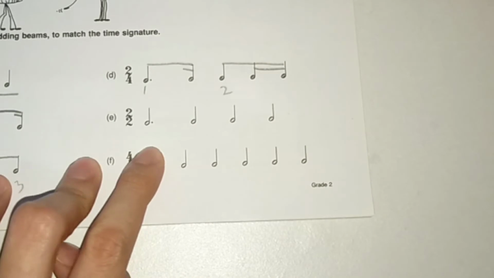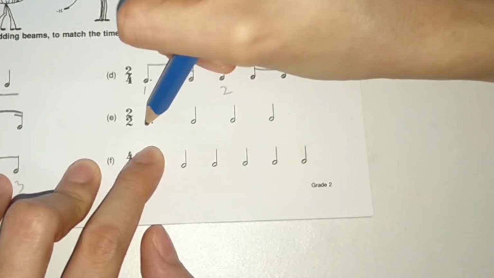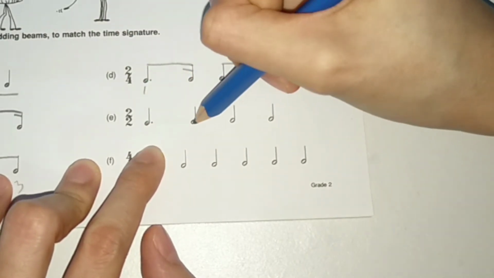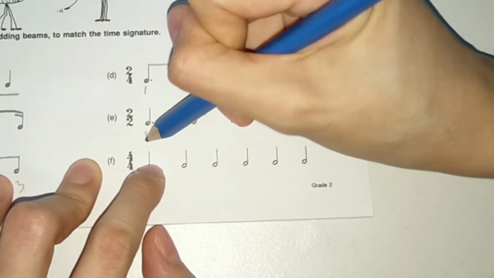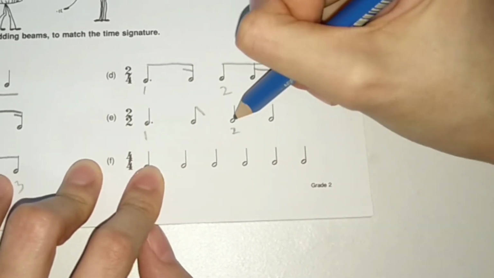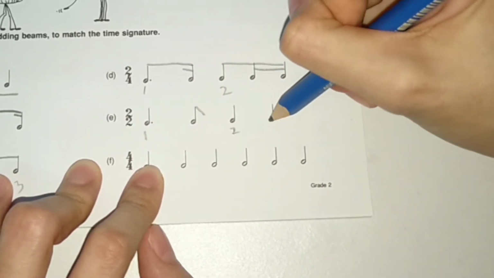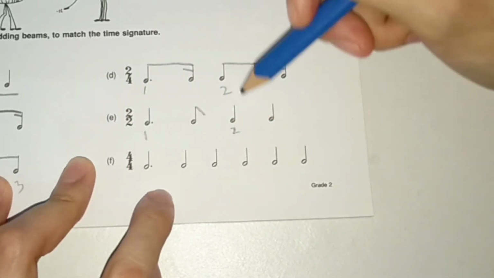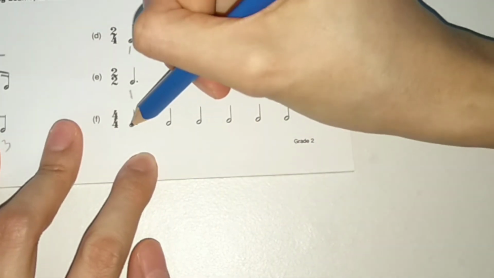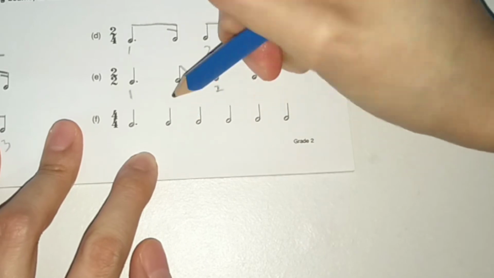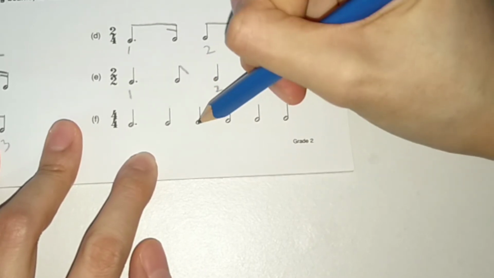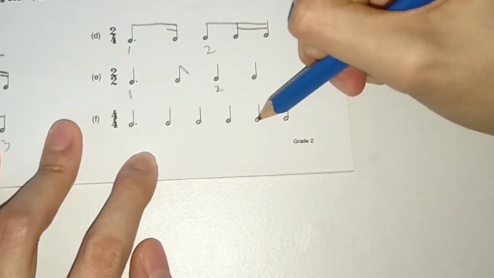2/2, you need 2 minims, right? Like this, dotted crotchet and a quaver, this makes 1 minim already. So let's make this another minim, just nice. 4/4, also 1, let's make all this first.